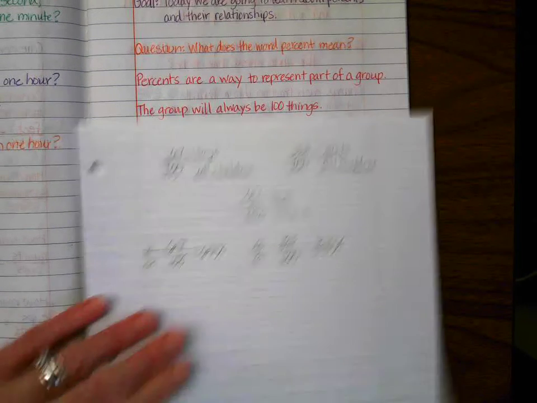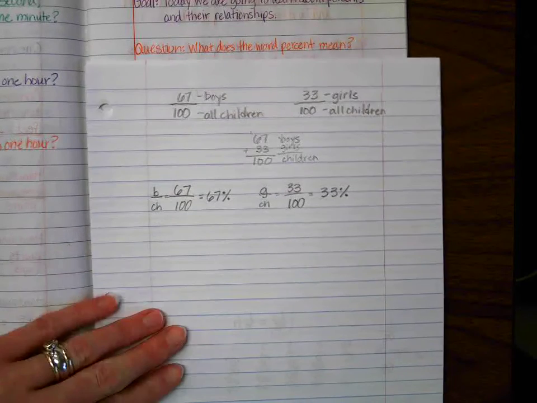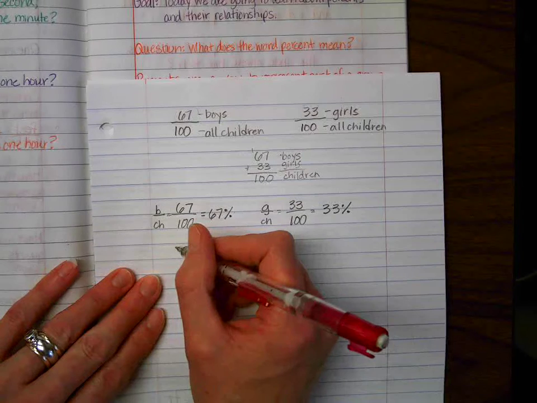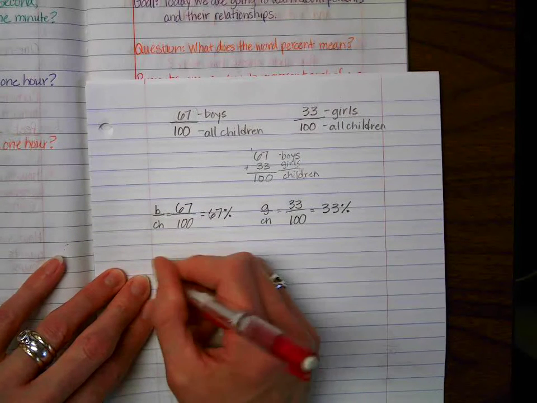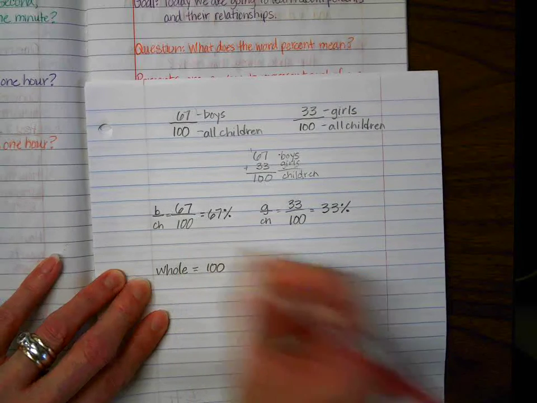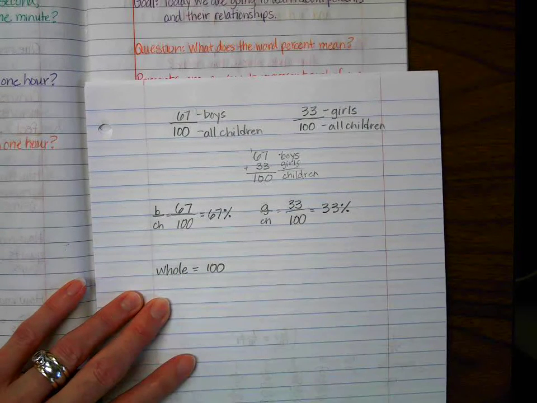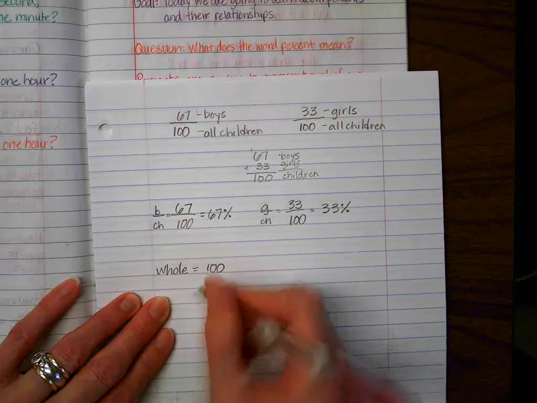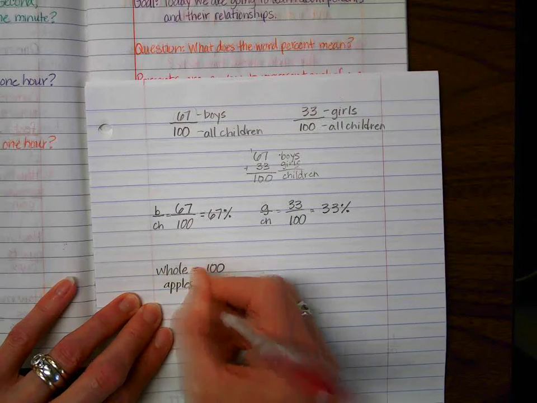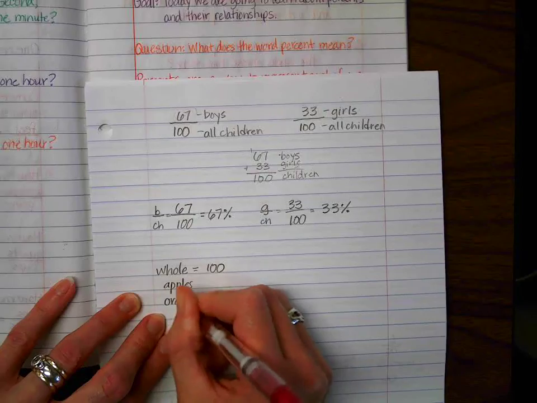Okay? So I want to try a couple more. They're not in your book, but I want you to try a couple more with me if you want to write them in your book. Great. What if I tell you that the whole, obviously, is 100? Okay, and what if I tell you that there are apples? So we're going to do fruit. Apples and oranges.